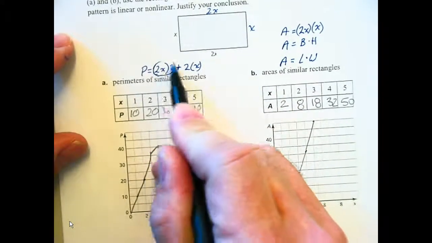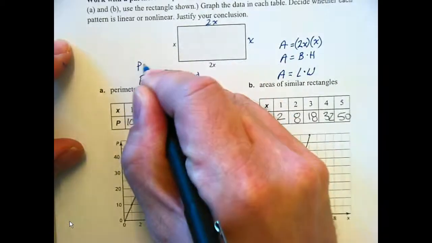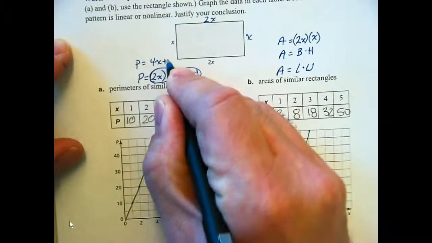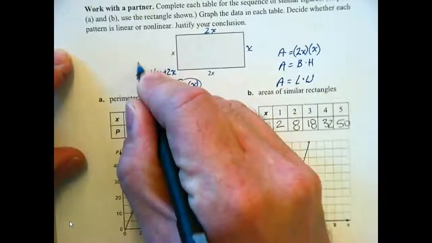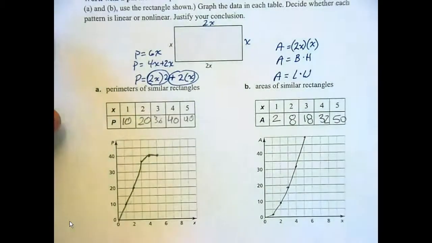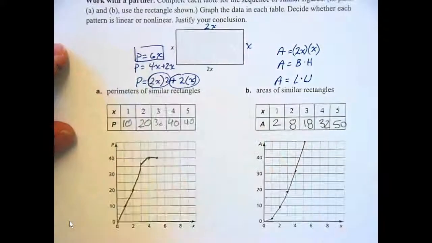Okay, that becomes how many x's? That becomes 4 x's. And this becomes, well, we still got 2 x's. So it's a grand total of how many x's? 6. So it's a little easier if we just think of it as 6x. Now, why didn't I tell you that ahead of time? Well, I was just wondering how many of you would do that on your own. How many of you did that on your own?